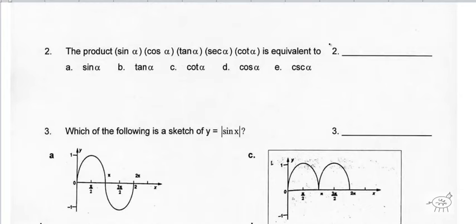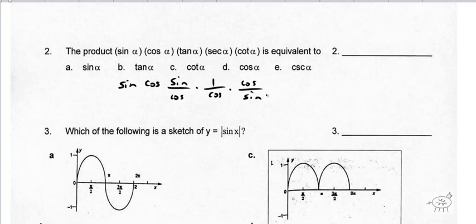Okay, not bad. Basically what you're doing is writing everything in terms of sines and cosines. So you have sine, you have cosine, you have sine over cosine, you have 1 over cosine, and cosine over sine. And let's see, we can cancel cosines out here. There's a sine, that's a cosine, and what's left over? A sine. So the answer is A.